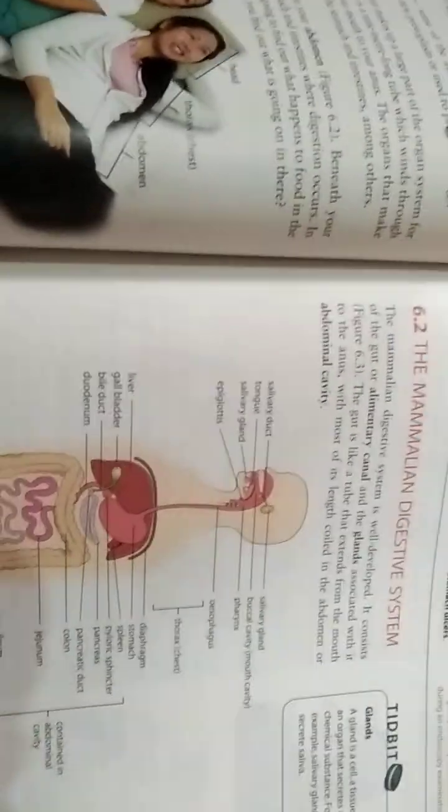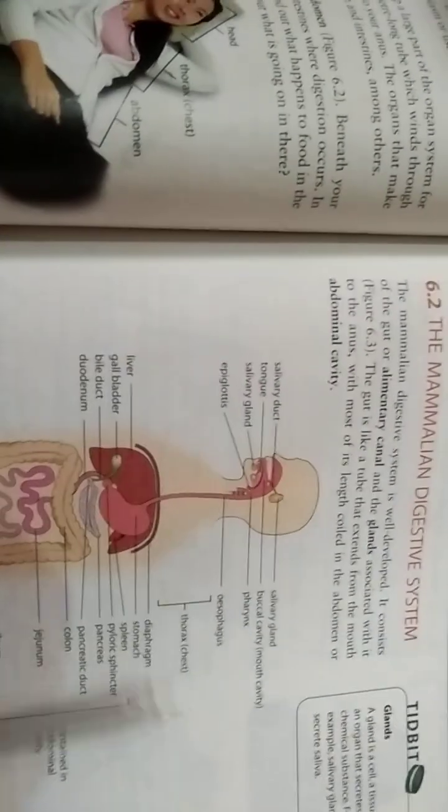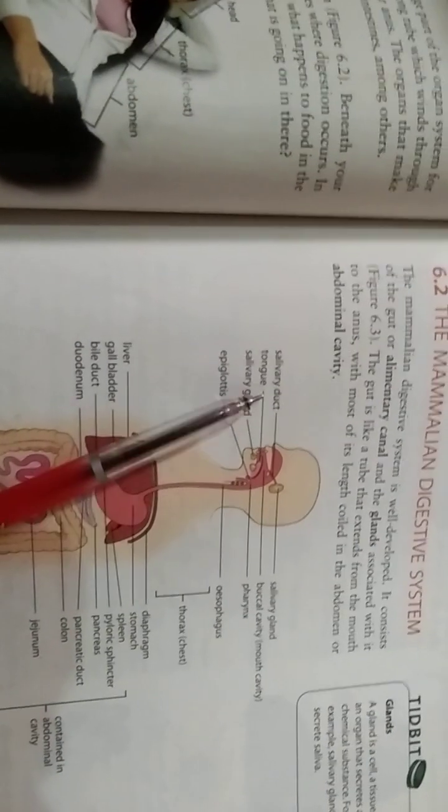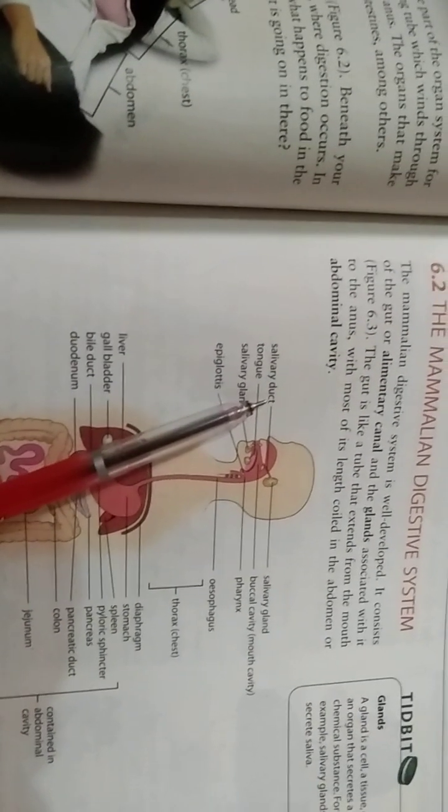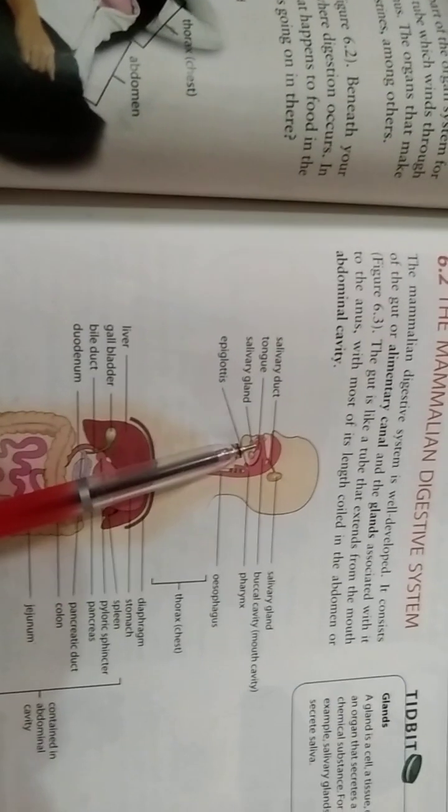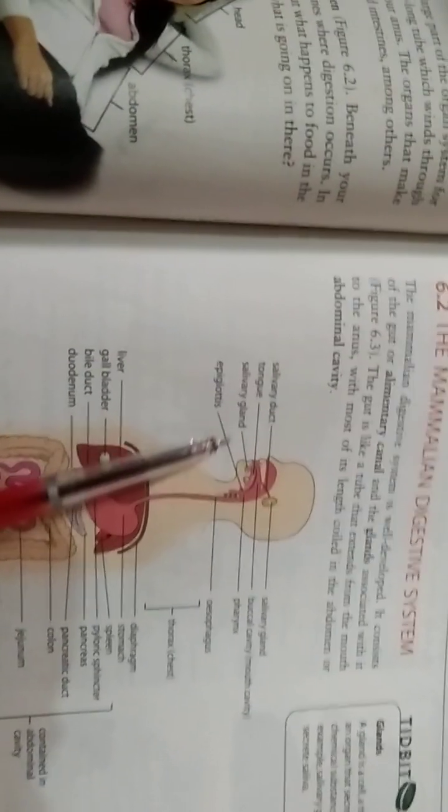Look at this diagram to understand the mammalian digestive system. Here is the salivary duct, mouth, tongue.